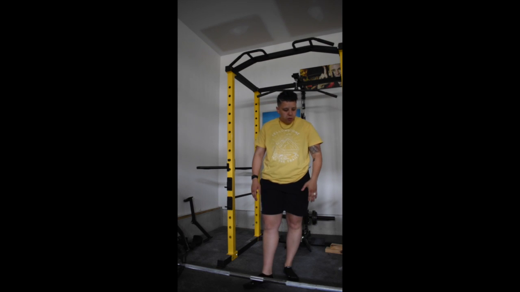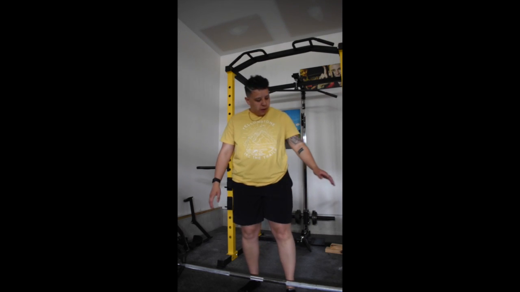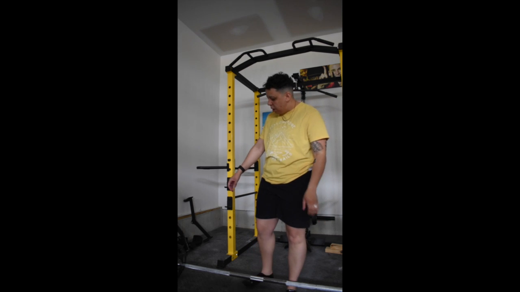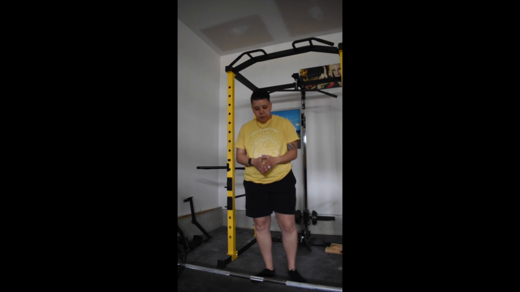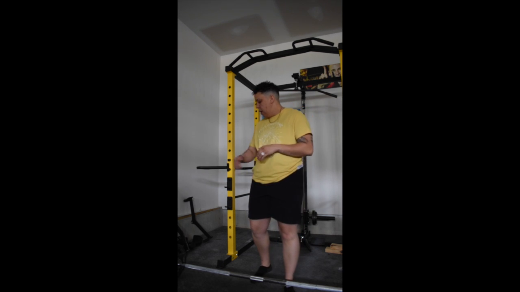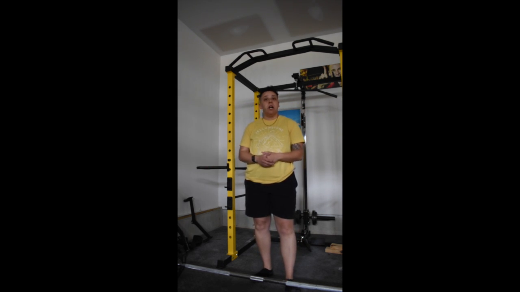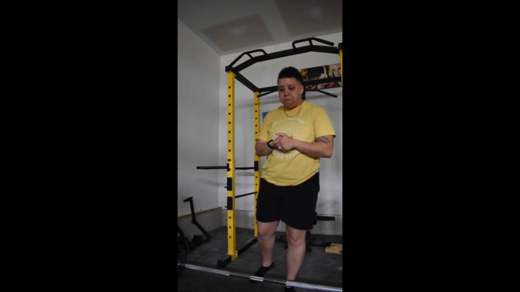Now that we have the bar in place, we have our standard Olympic sized bar, which roughly weighs 45 pounds. And at the end, we have two 25-pound cast iron plates. And at the end of those, we have the grip blocks. That way the plates remain in place during the entire movement.